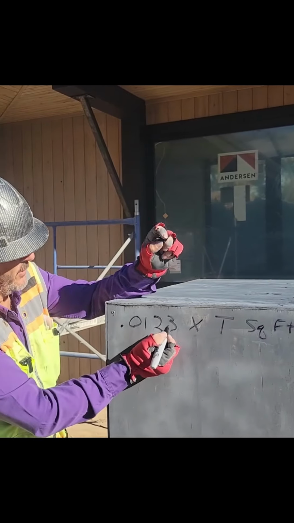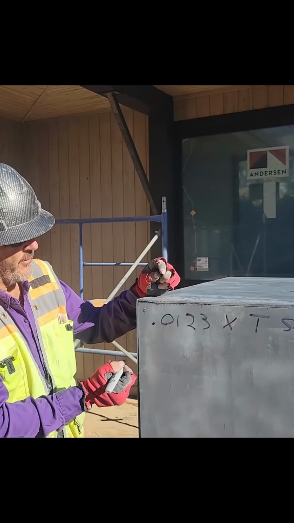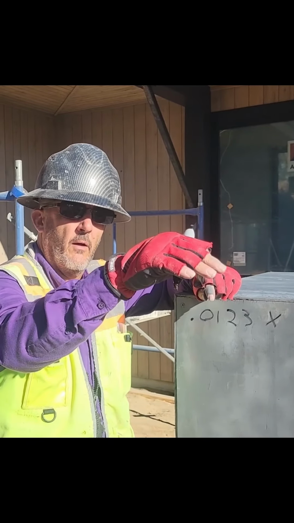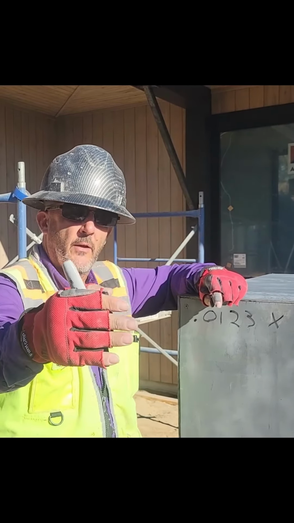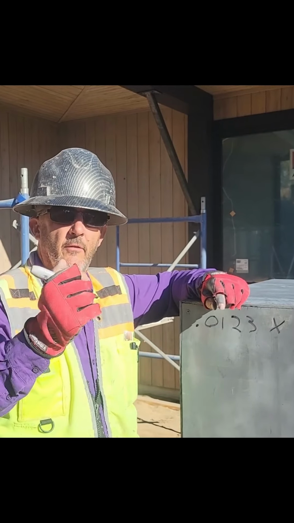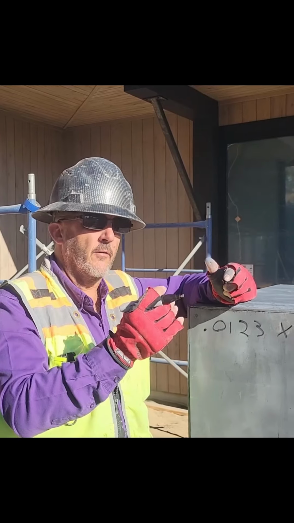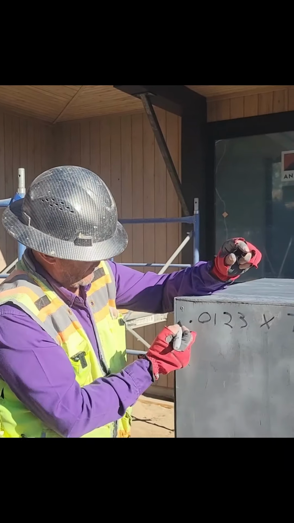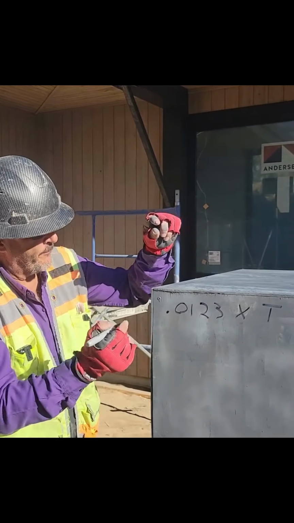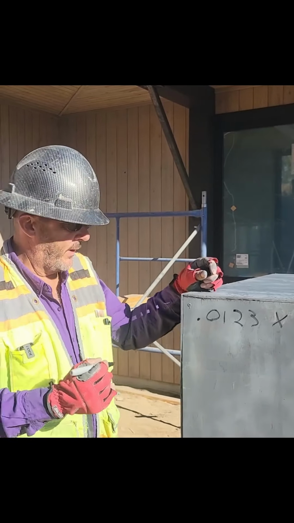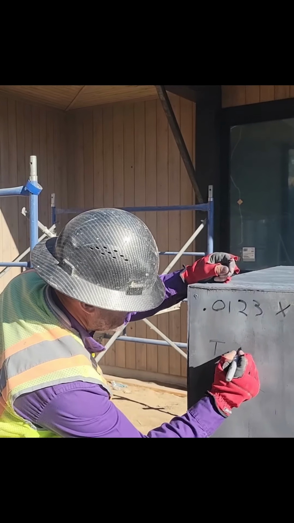I get the 0.0123 from 4 inches deep times 12 times 12. I multiply those together, it's 576, and I divide it by 46,656, the cubic inches of a cubic yard, and it's 0.0123.